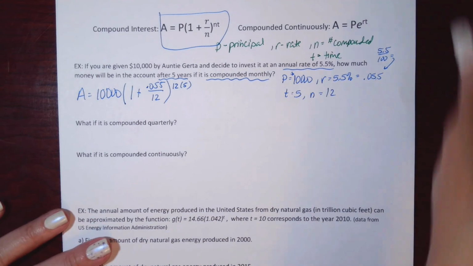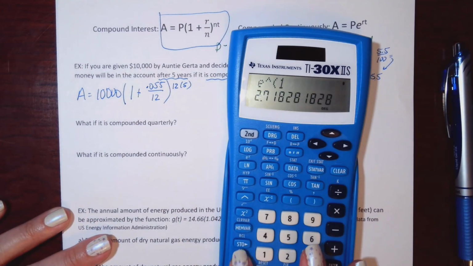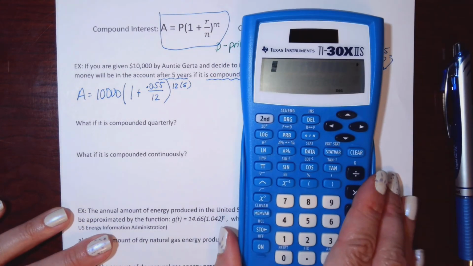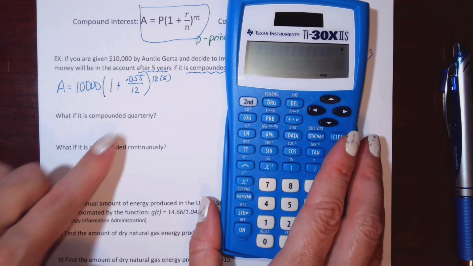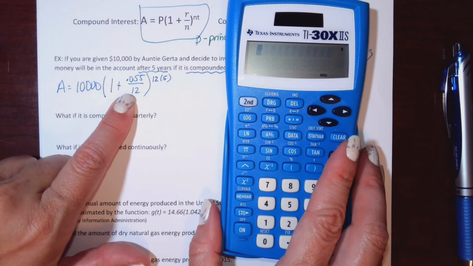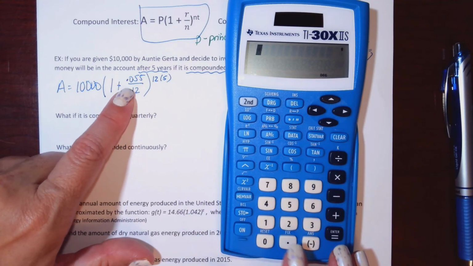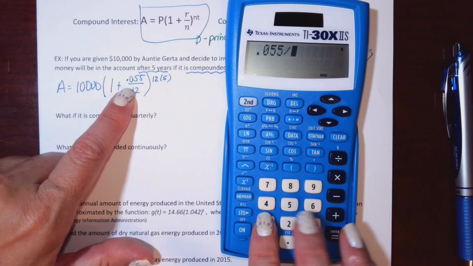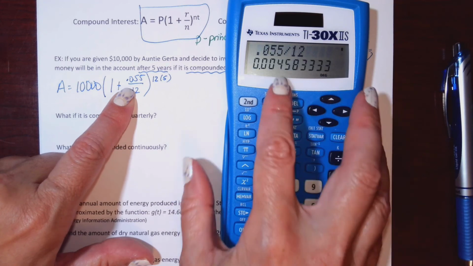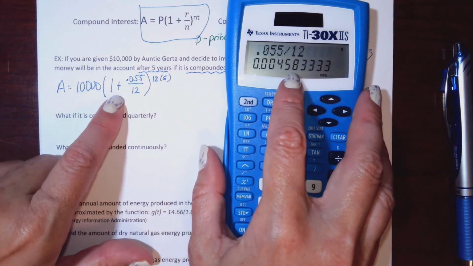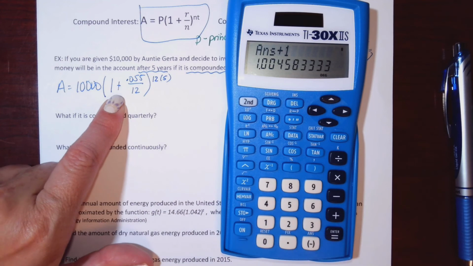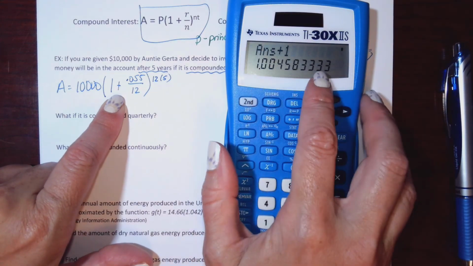Now, order of operations absolutely matters. I don't trust my calculator to do order of operations correctly because I tend to forget exponents. So I always do it in chunks and hit enter. I'm going to start on the inside of my parentheses. 0.055 divided by 12. That gives me this decimal. I need to add 1 to that because that's also inside my parentheses. Notice I'm not rounding this off.